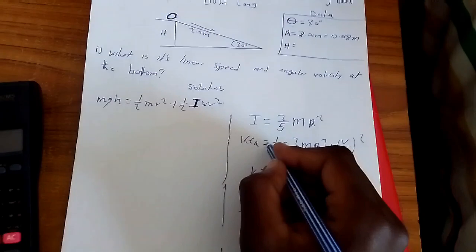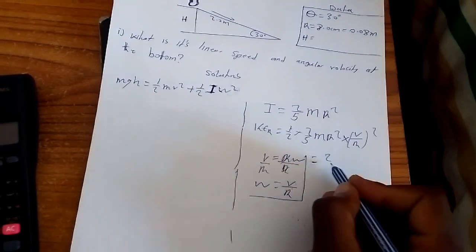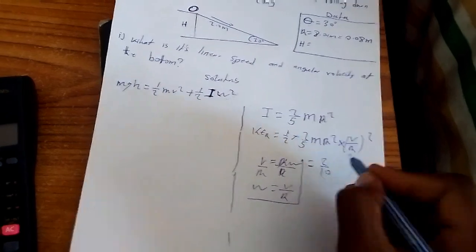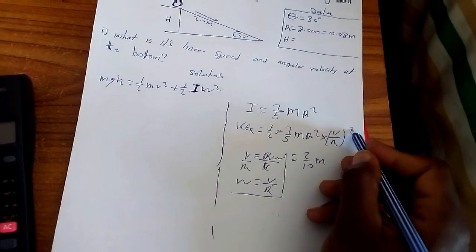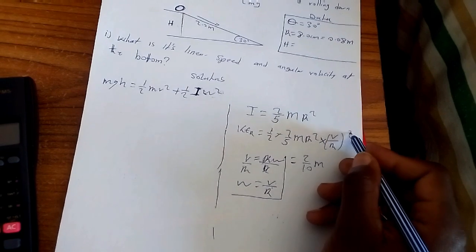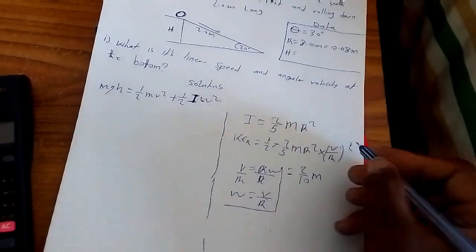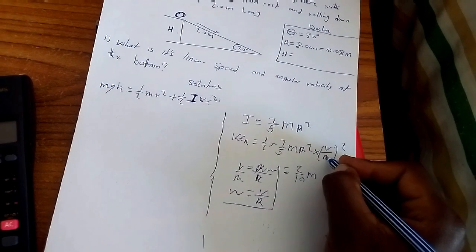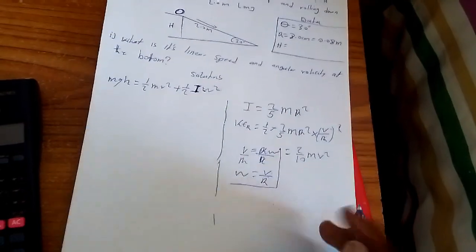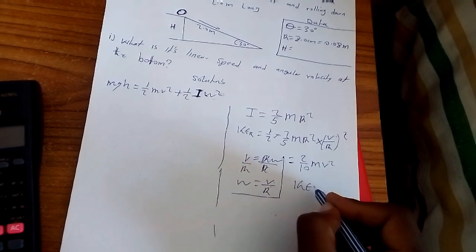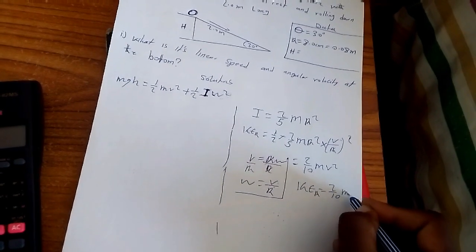We now continue. 1 times 2 is 2, 2 times 5 is 10, so we have 2 over 10 m. Then, when dividing, the square applies to both the numerator and the denominator. So this r is squared, and that r will cancel. We just remain with this. Hence our rotational kinetic energy will be equal to 2 over 10 mv squared.